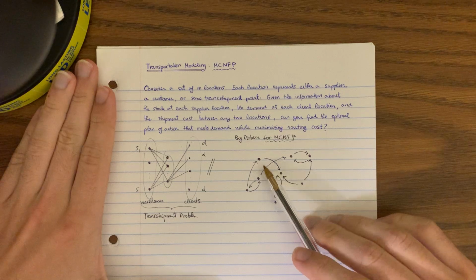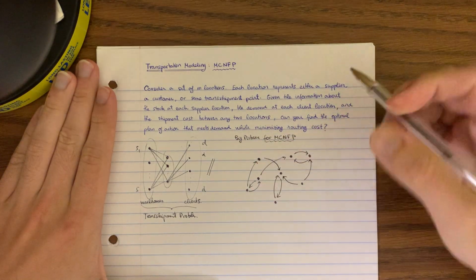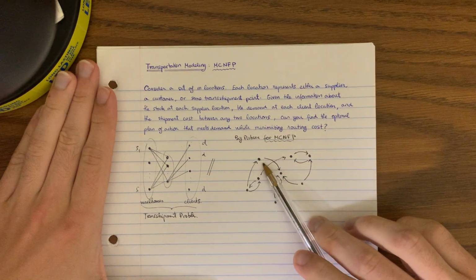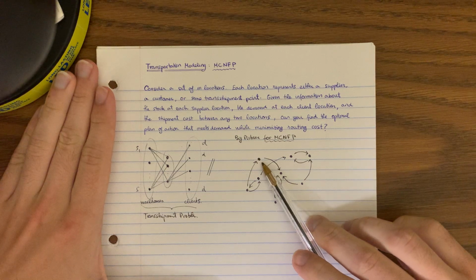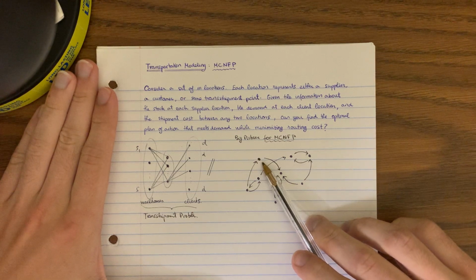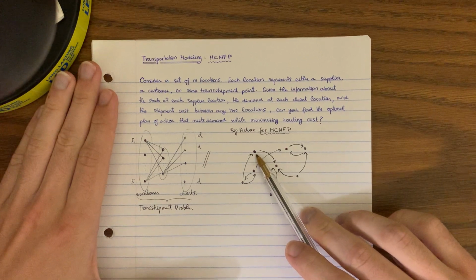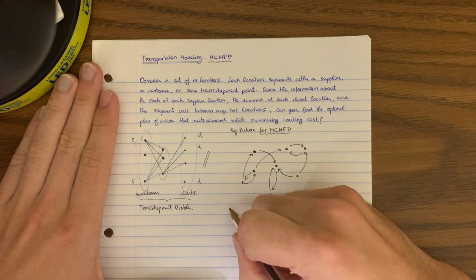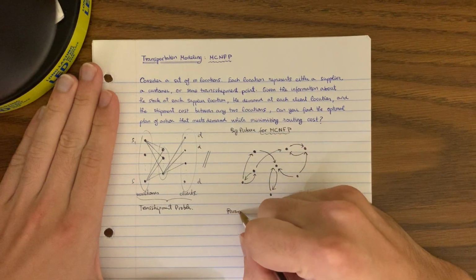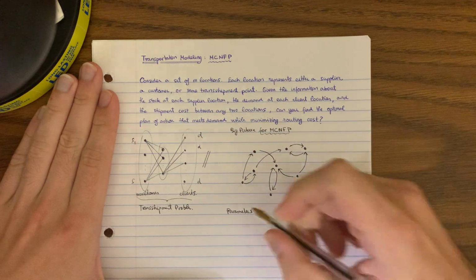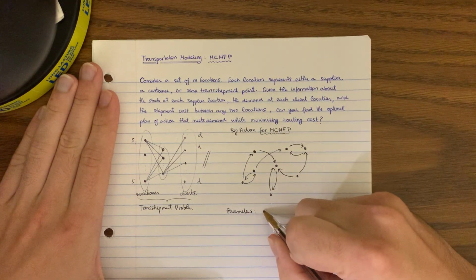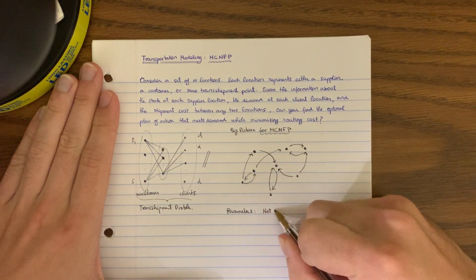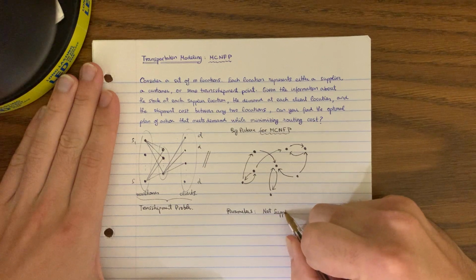Now let's make the distinction between the points, right? We said that some of them are warehouses and some of them are transshipment points. How can we model that? What we do is the following. We define these parameters, and these are going to be net supplies.